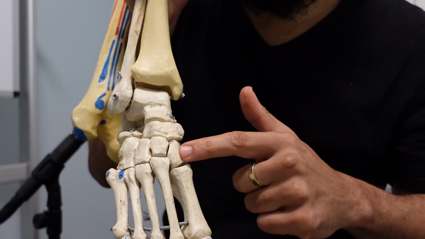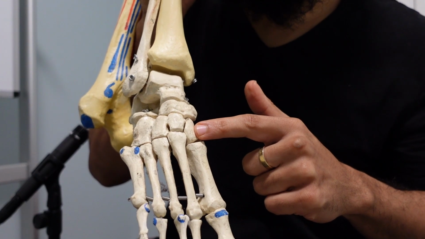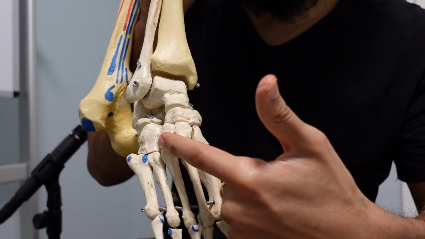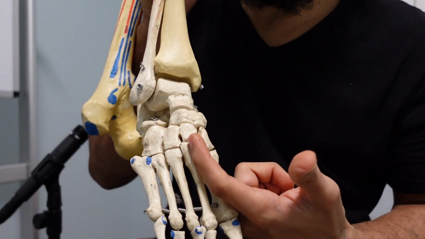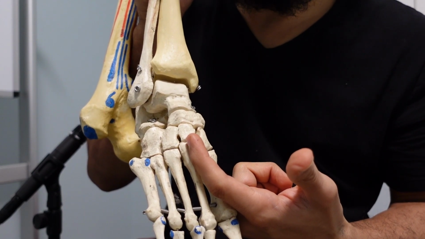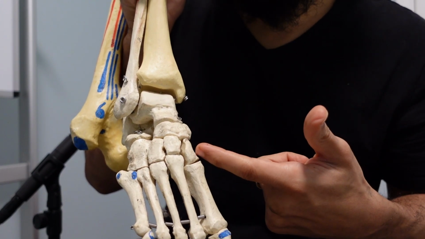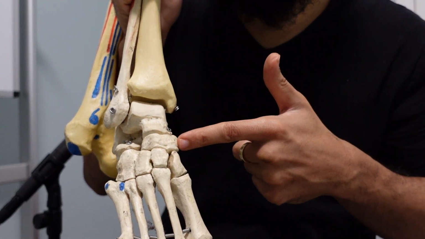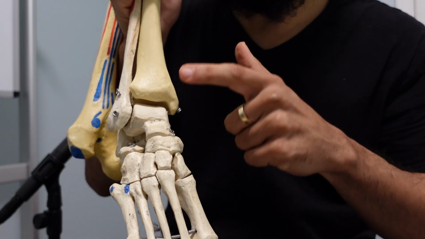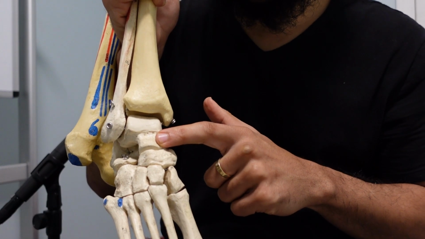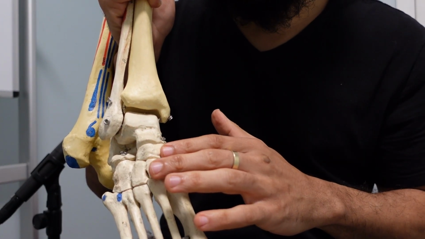This is the most medial one, so this is our medial cuneiform. This is our lateral cuneiform, and then this one smack in the middle is going to be the intermediate or middle cuneiform. That's the way we name those three. And again, this one up here is the navicular, which is articulating directly with the talus. These bones are what make up the midfoot.